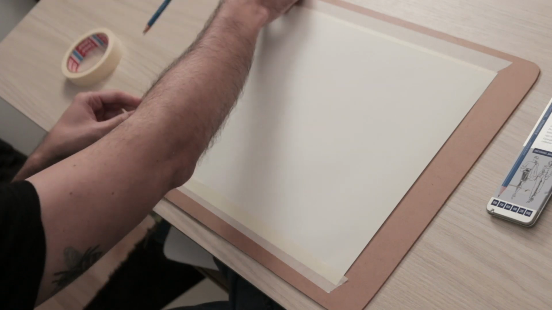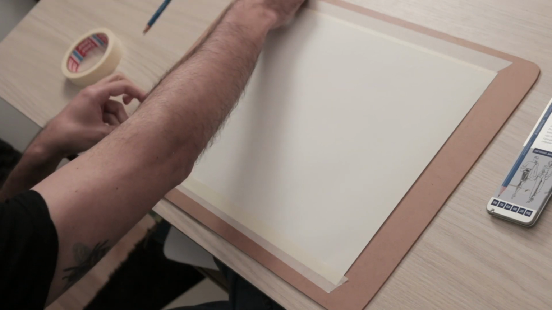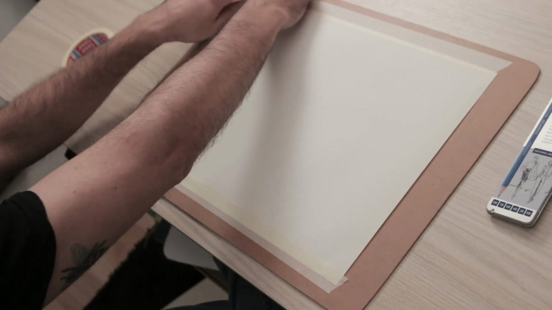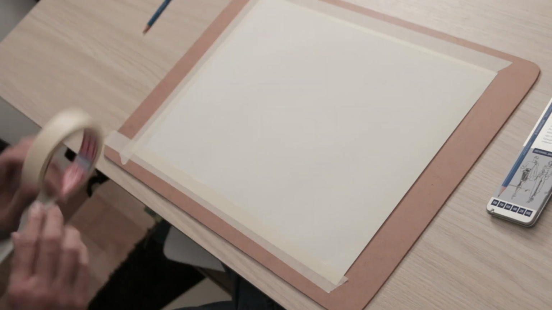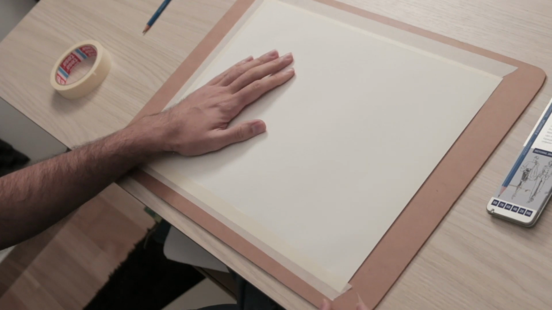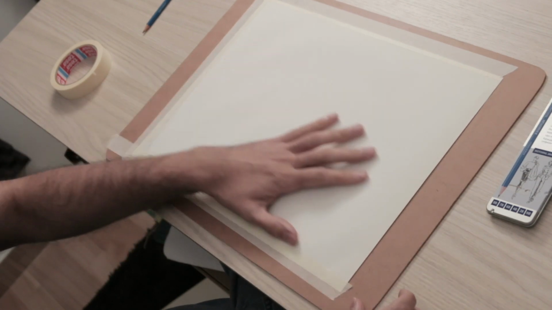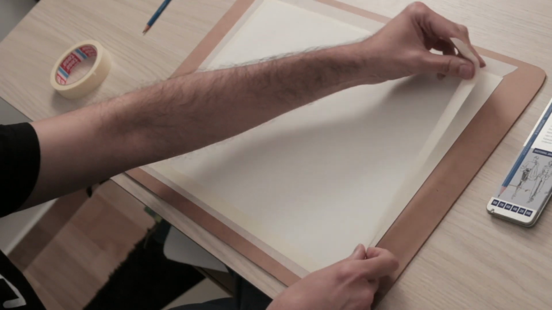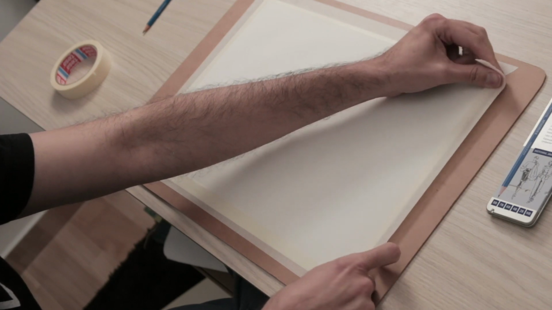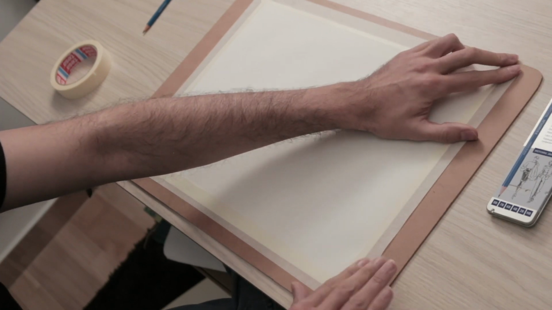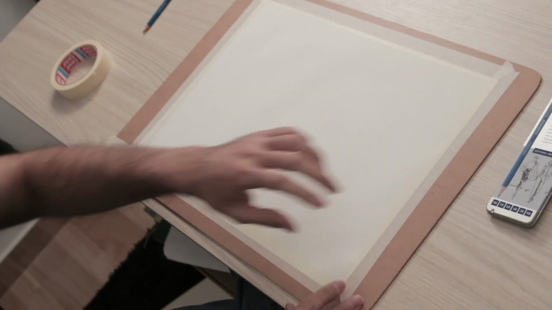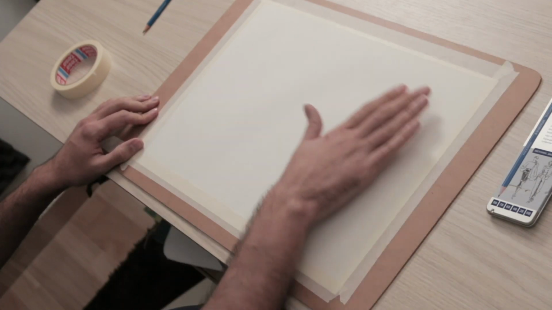Let's go with another one. I won't even use the bone folder this time. I think this is good enough. Yeah, I don't have a lot of volume here. Let's tape this side. It doesn't have to be a straight margin. I think it's good.